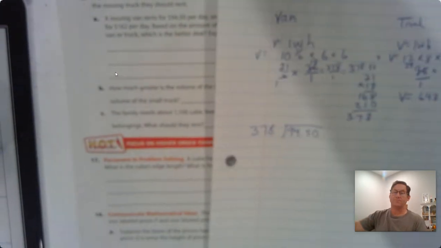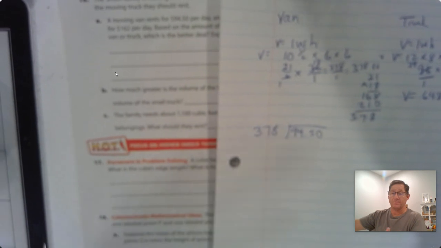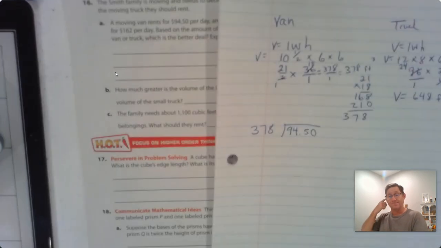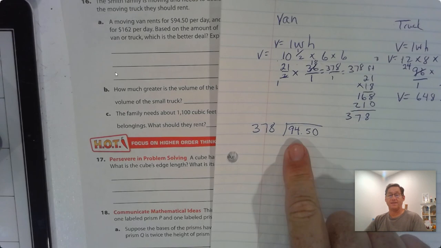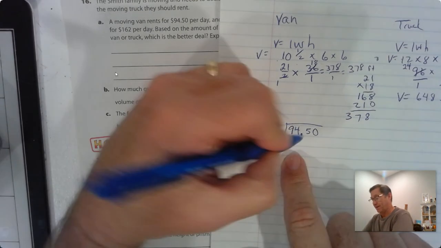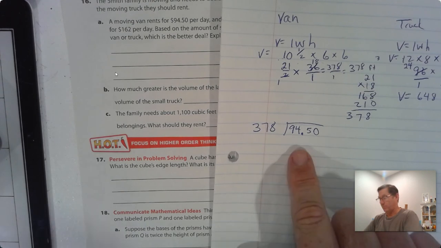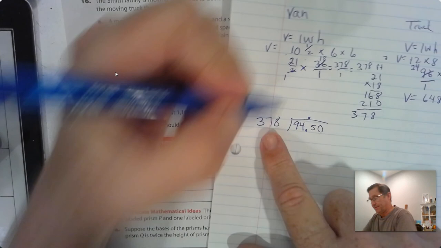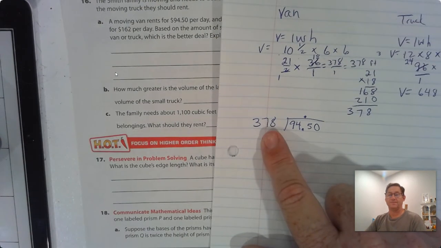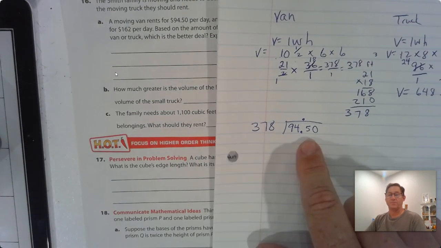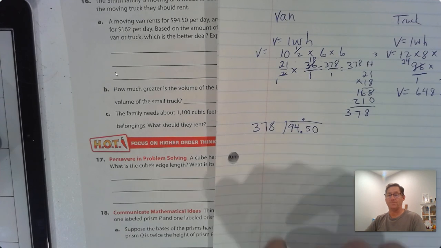Okay, so now take the cost of both of the vehicles individually. So the van costs $94.50 per day. So how much does it cost per cubic foot? Well, there's no decimals in the divisor, so we're just going to bring the decimal point in the dividend straight up.